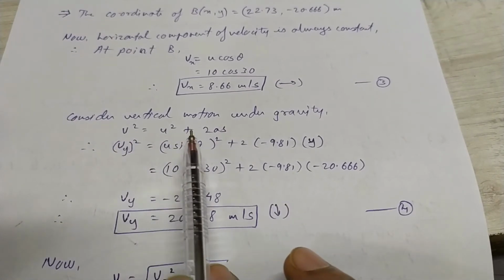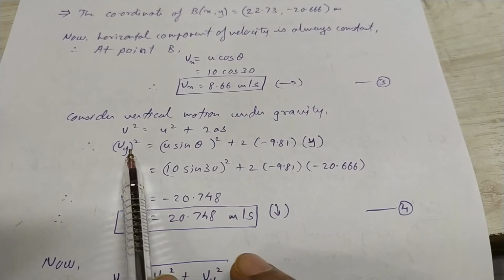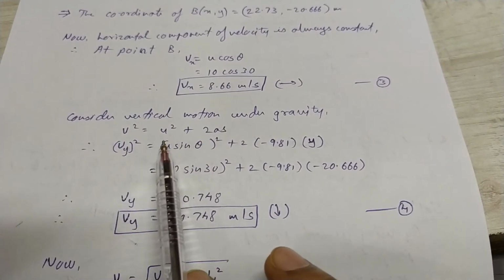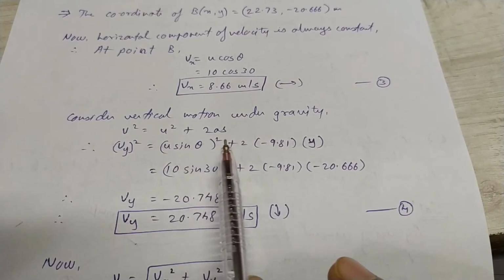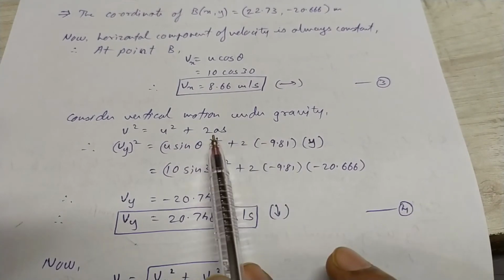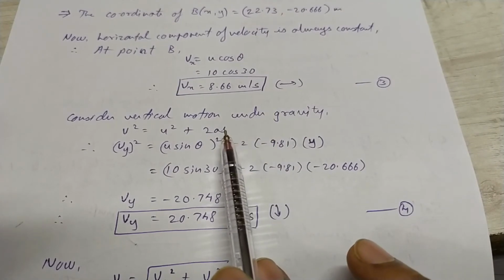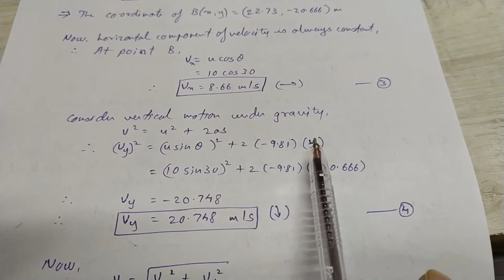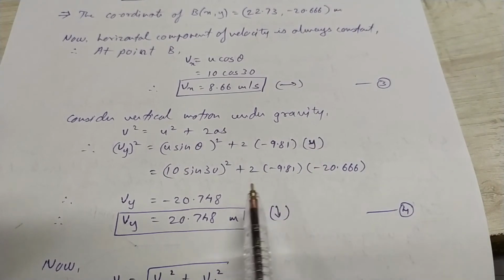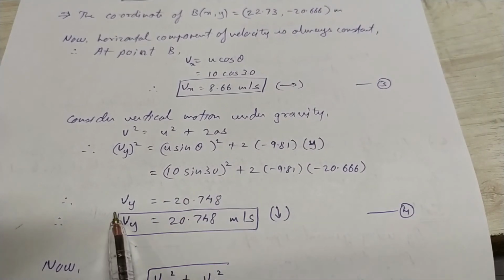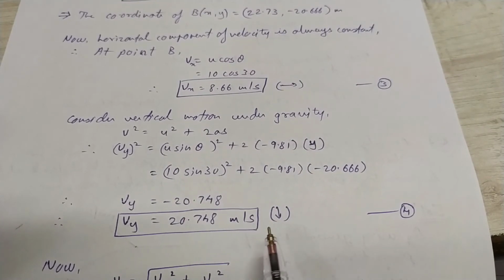Next, consider vertical motion under gravity, that is from point A to B. So v square equal to u square plus 2as. Here v is the vertical component of velocity at point B, u is the vertical component at point A, plus 2 into a, acceleration due to gravity, that is minus 9.81, and s is the displacement from point A to B, that is y, which is actually minus y. So solving this, we get the value of Vy as minus 20.748, that is it is acting downwards.